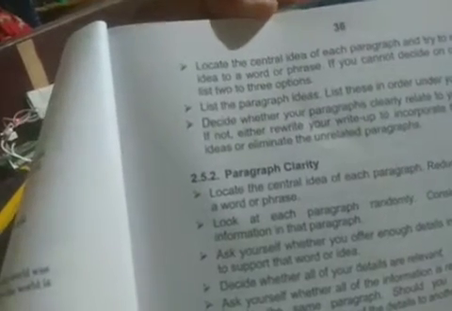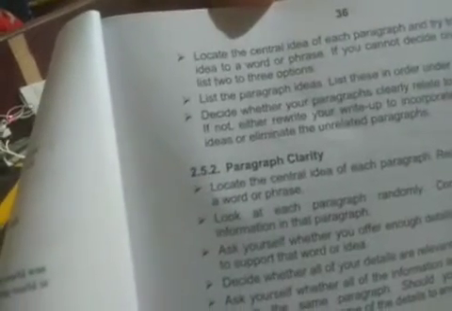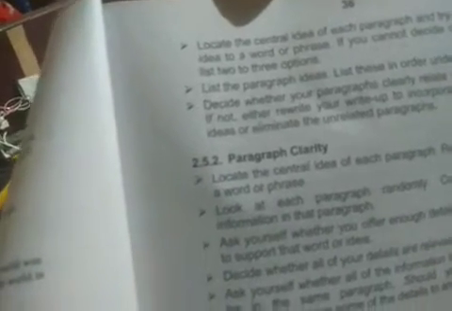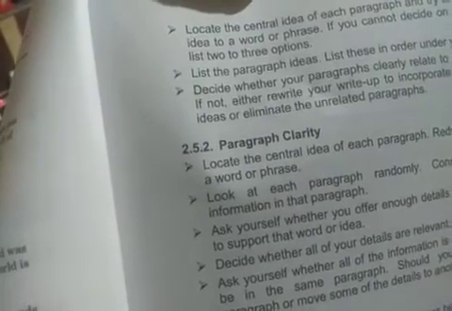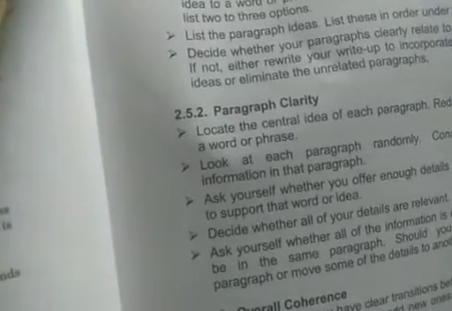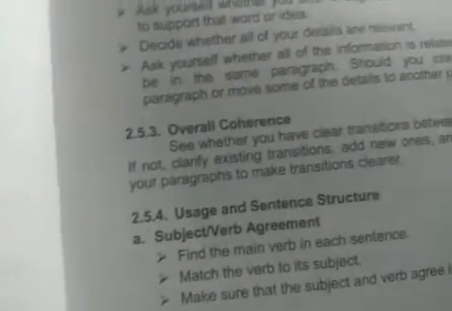Locate the central idea of each paragraph and try to reduce that idea to a word or phrase. If you cannot decide on one phrase, list two or three options. List the paragraph ideas in order under your thesis. Decide whether your paragraphs clearly relate to your thesis. If not, either rewrite your thesis to incorporate the unrelated ideas or eliminate the unrelated paragraphs.